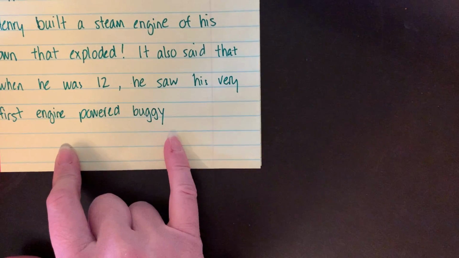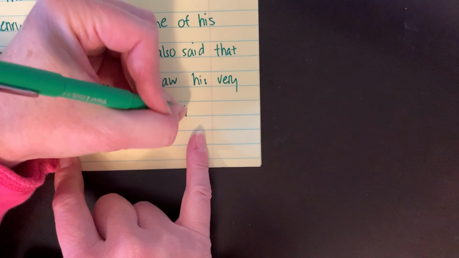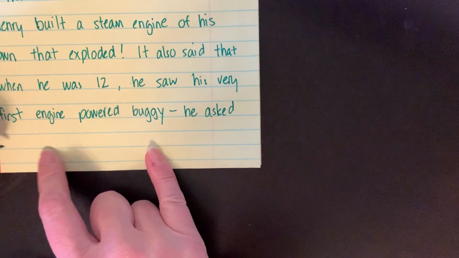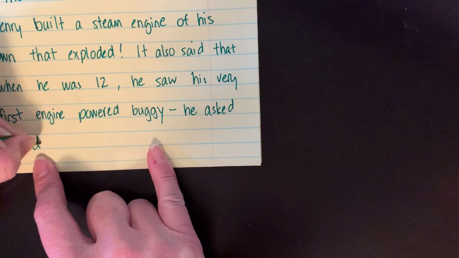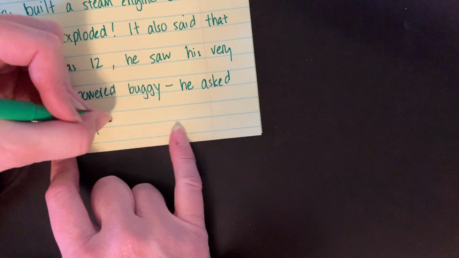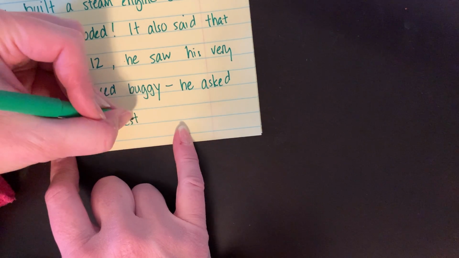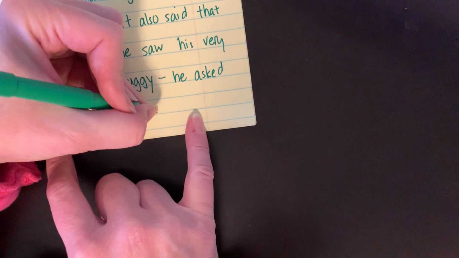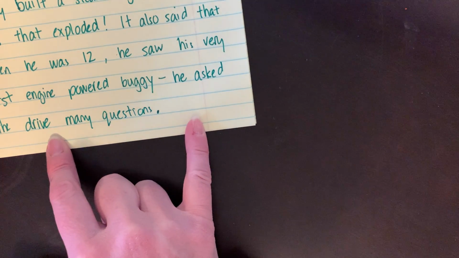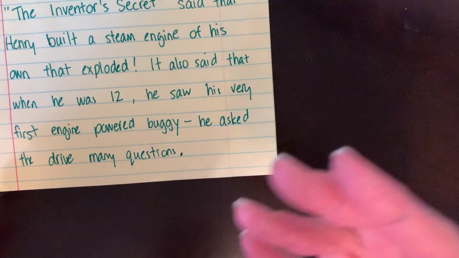Engine-powered buggy. He asked the driver many questions. So this is all text evidence. This is stuff that I read in the text, right? Now I have to elaborate.